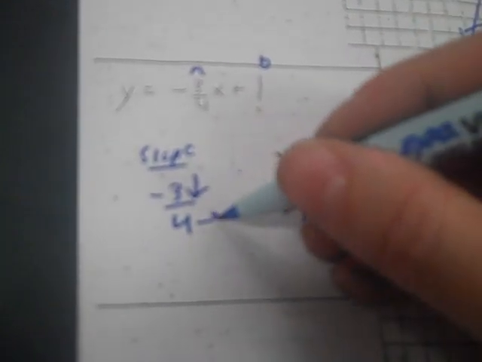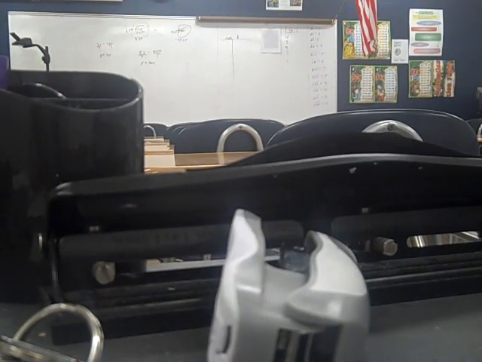So you plot, go up to 1 on the y-axis. Slope is -3/4. So it's a rise of -3, that means it's down. And the 4 is still positive, so you're still running 4 forward. So you go down 1, 2, 3, right 1, 2, 3, 4. So I take my ruler and connect the points. Arrows on both ends.